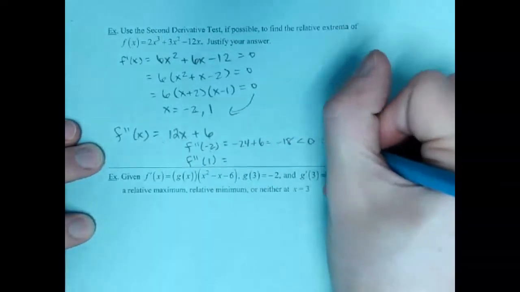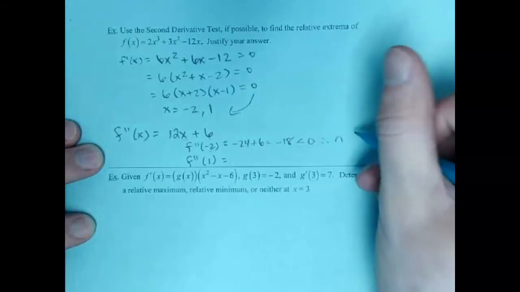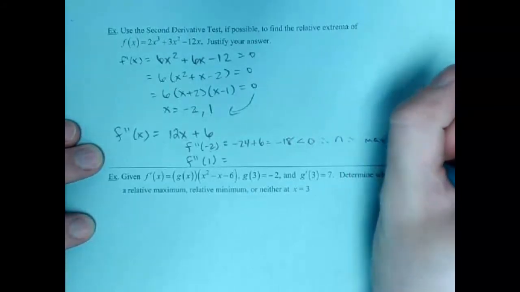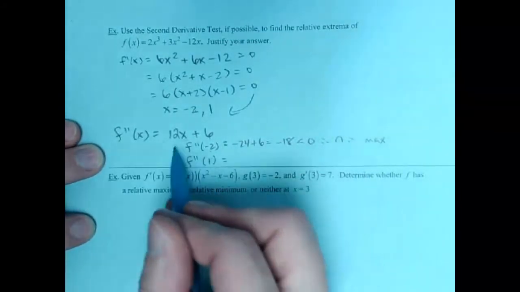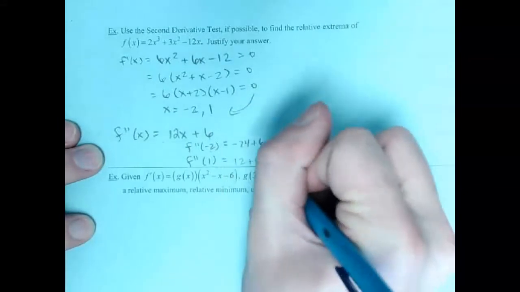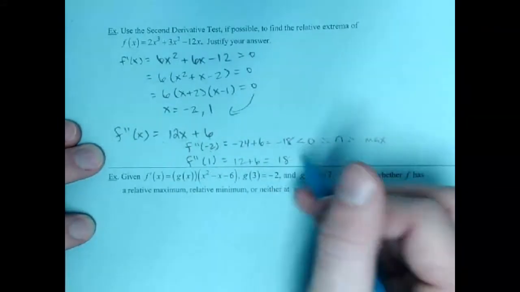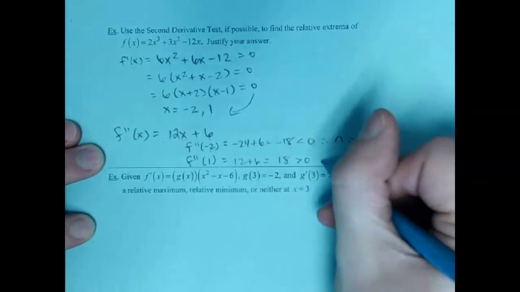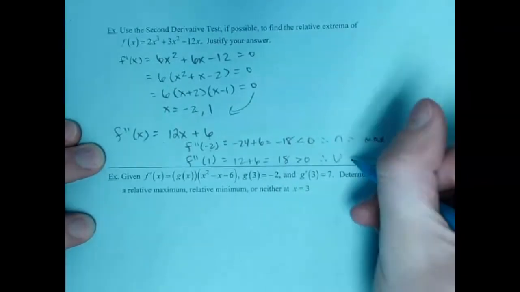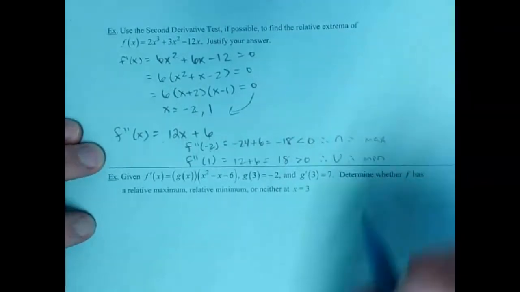Negative means concave down, which is going to mean max. And if I plug in 1, 12 plus 6, that's positive 18. You don't care about the 18, just that it's positive. Positive second derivative means concave up, which means minimum.